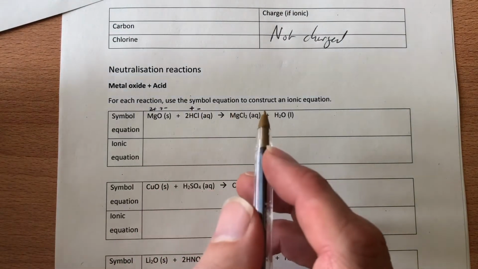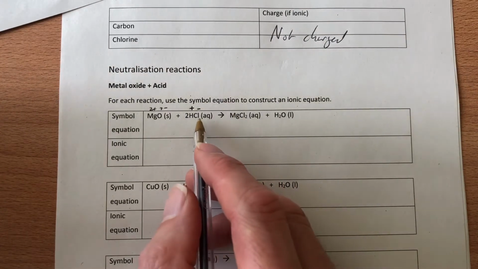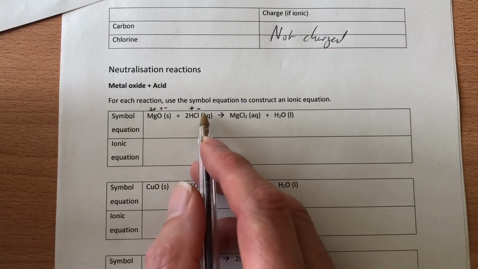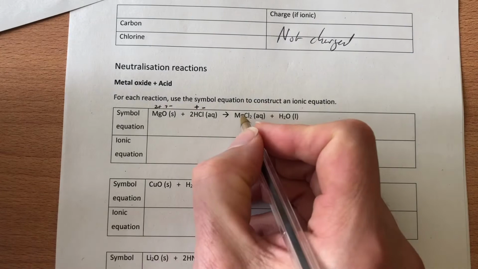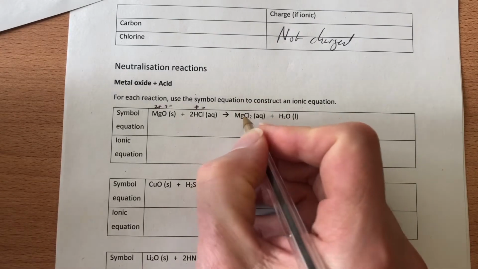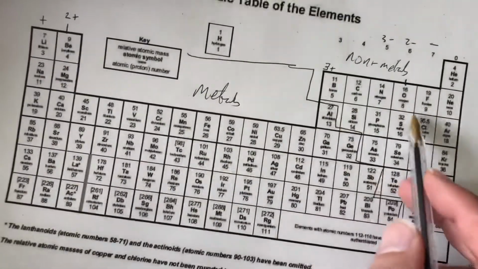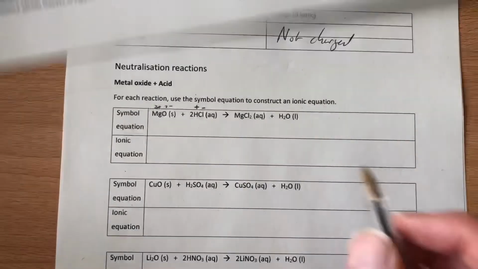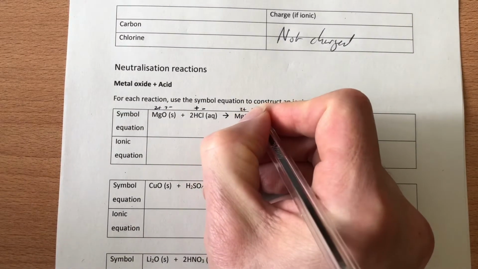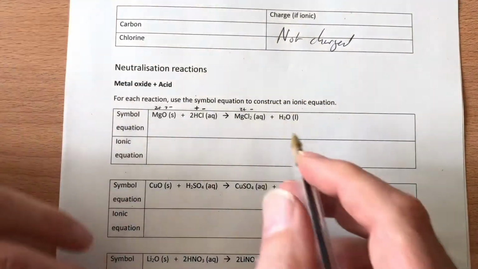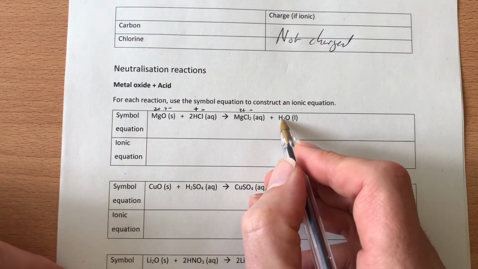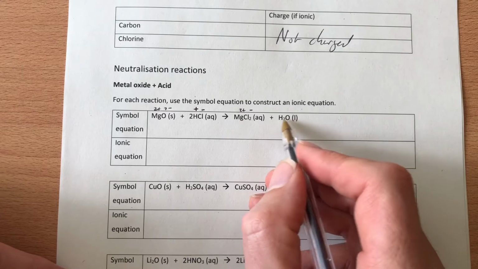I know this is complicated and breaks some of our rules, but acids do ionize. Here we've got magnesium chloride, so magnesium is a metal, 2 plus. Chlorine over here, group 7, single negative charge. Okay, and water, this is now covalent, so this is not going to form charges at all.